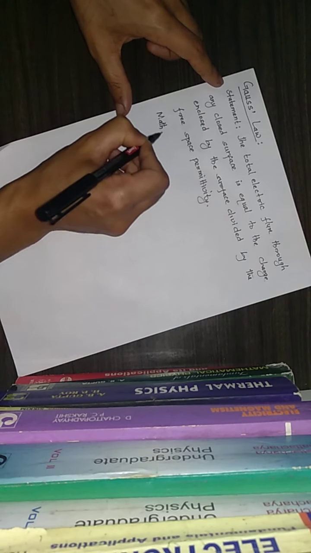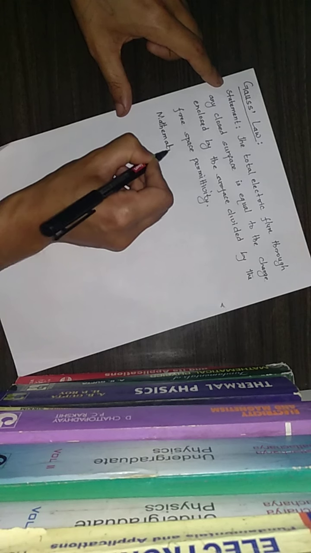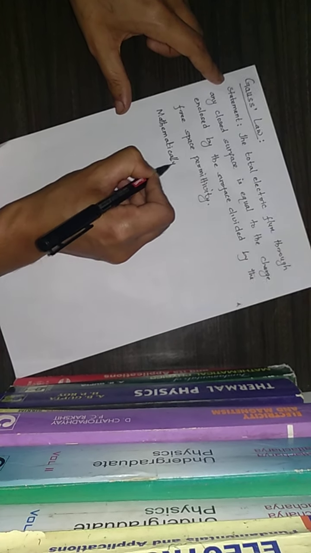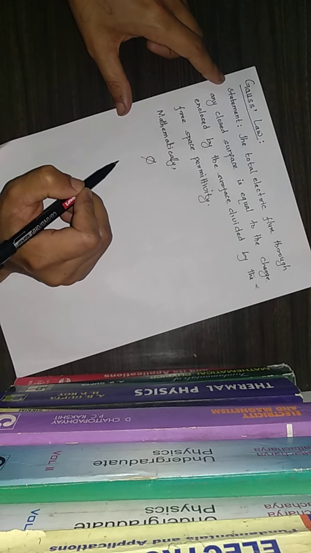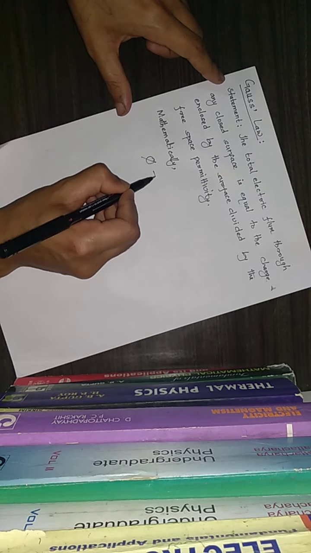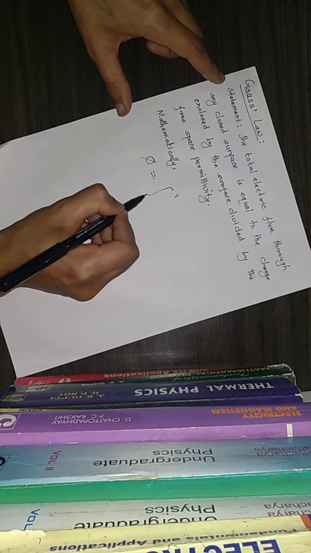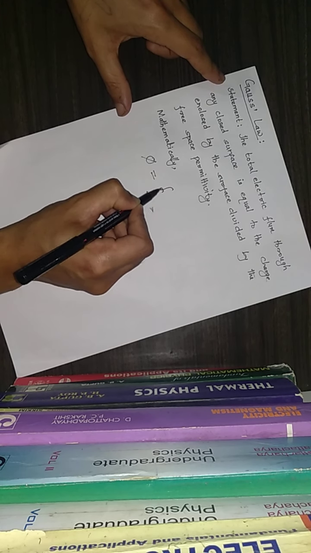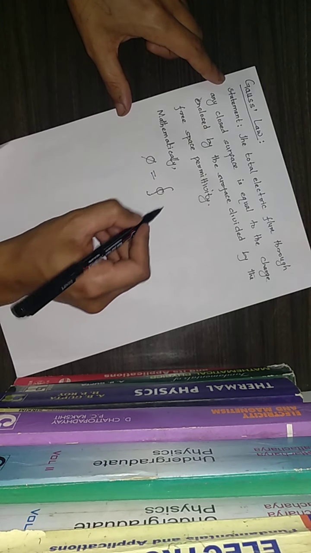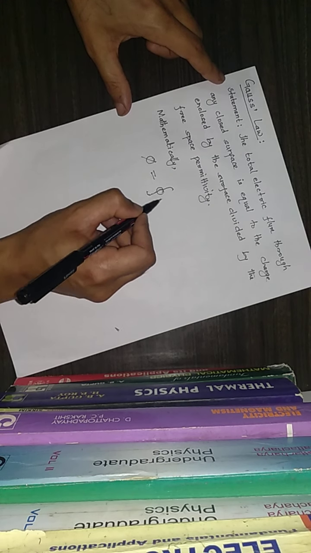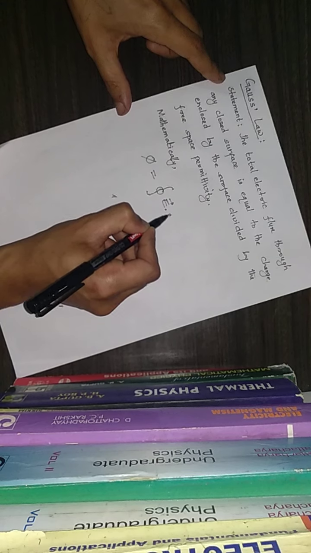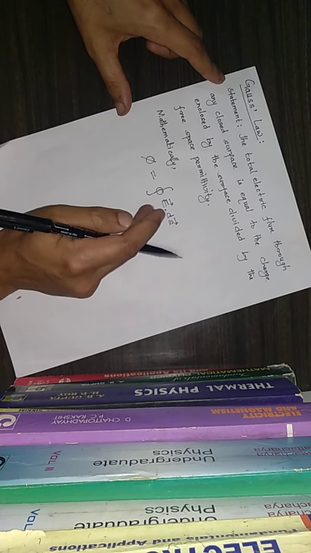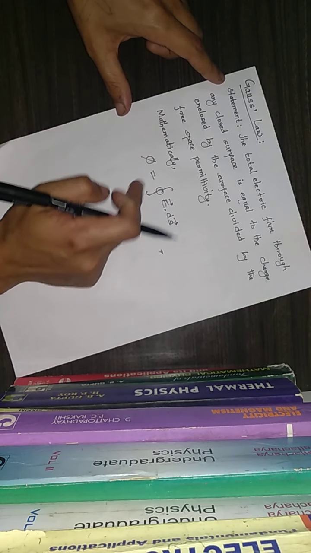Mathematically, it can be written as phi, which is the total electric flux, equals the closed surface integral, integration over the closed surface of E dot ds. This is the electric flux through the closed surface.